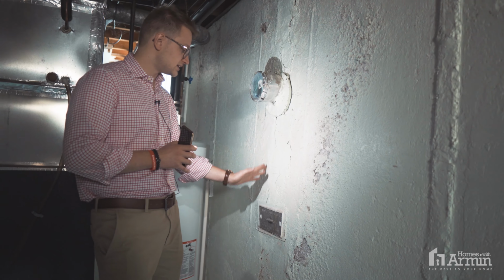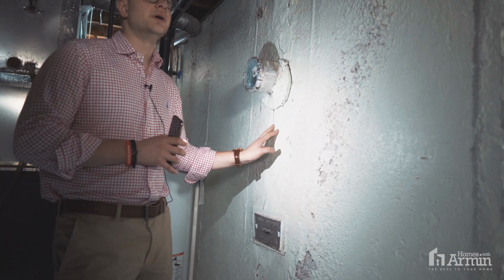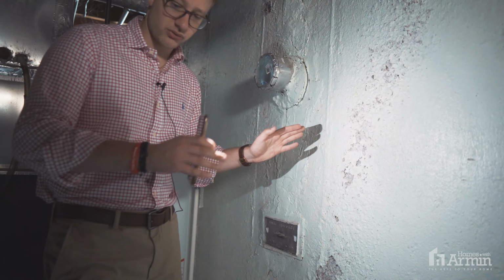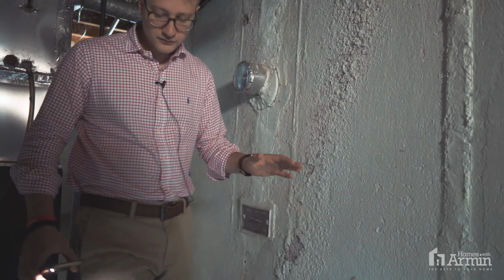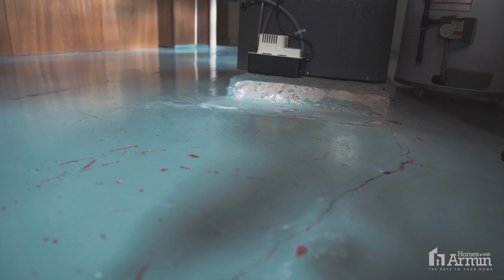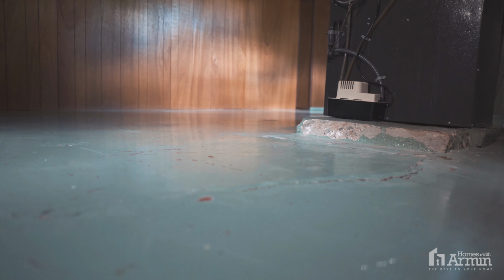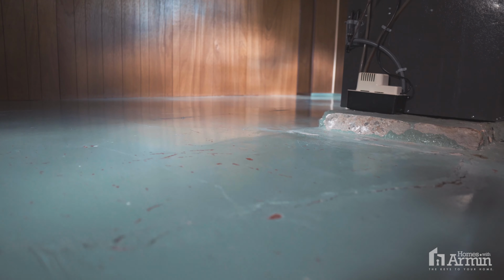But then here you can see a visible crack as well. So you want to take note of that. And ideally you want to walk through the property. You have like a big slope here, and foundation issues, like you definitely need to look at those and fix those.